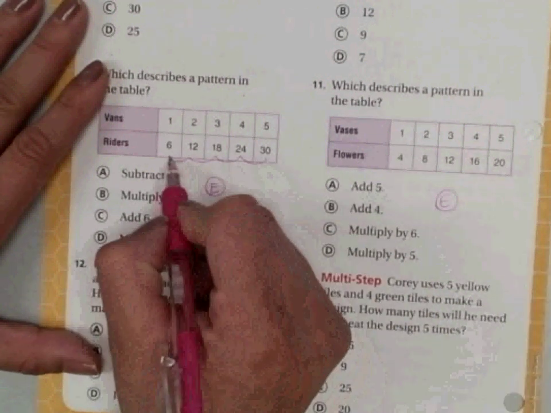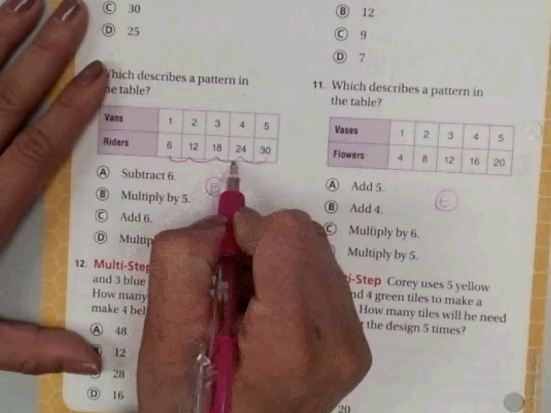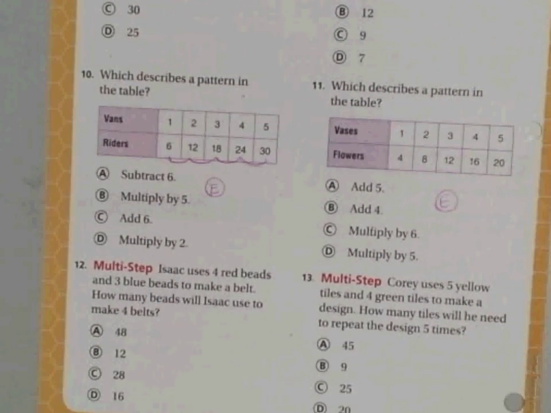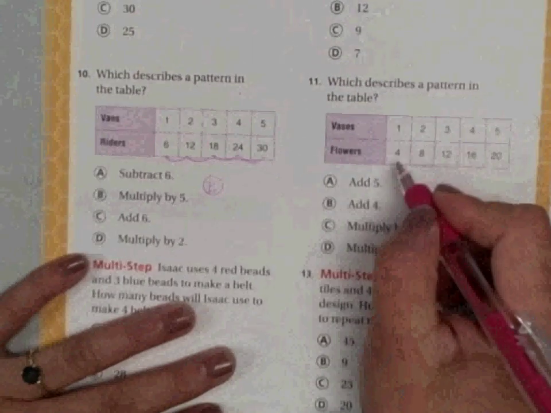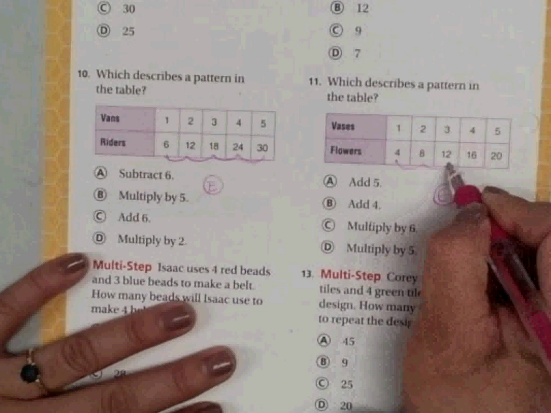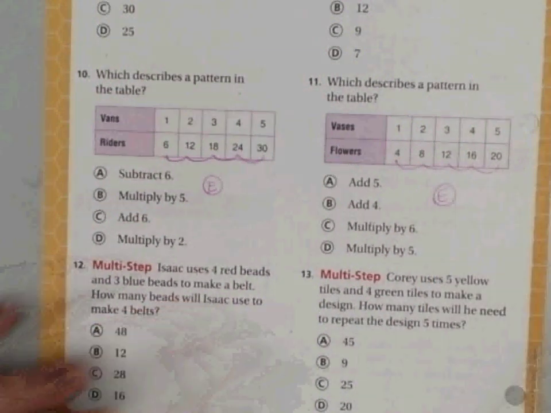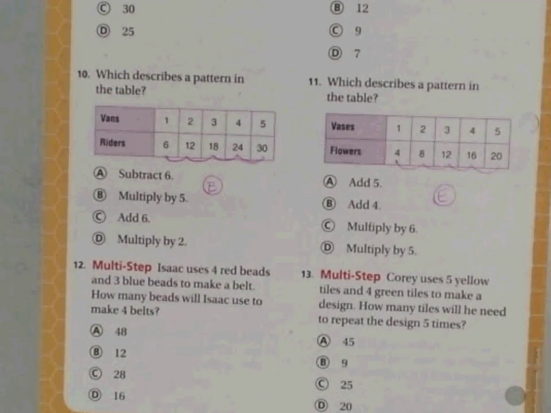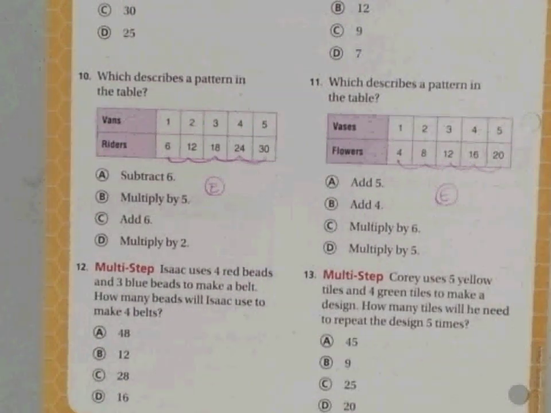How are they counting these bottom numbers? 6, 12, 18, 24, 30. What are they doing? Same thing here. 4, 8, 12, 16, 20. How are they counting? And see if you can figure it out. If these still get confusing, come see me early in the morning. I'll help you out.